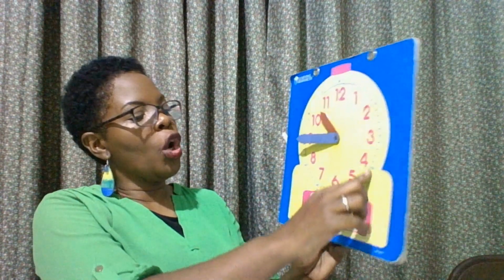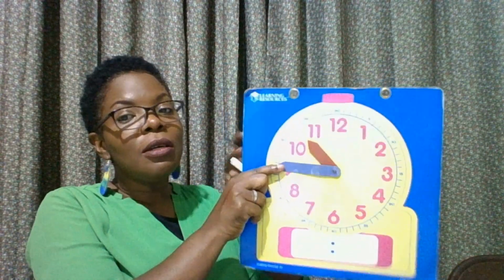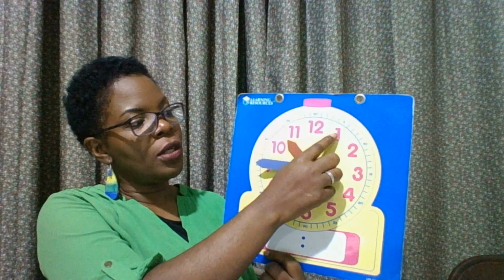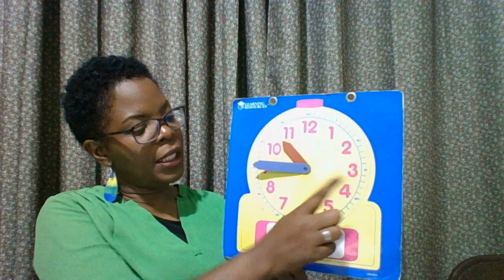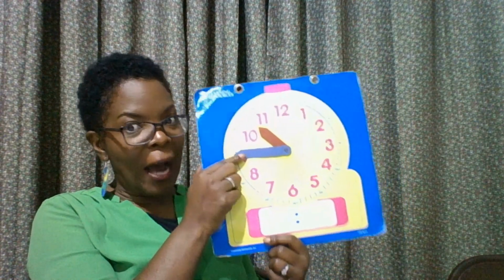Or if we want to find out, when we go all the way from here, all of this journey, all the way up to 9, let's find out the other number that we can use for that quarter to. So let's go here and count: 5, 10, 15, 20, 25, 30, 35, 40, 45.